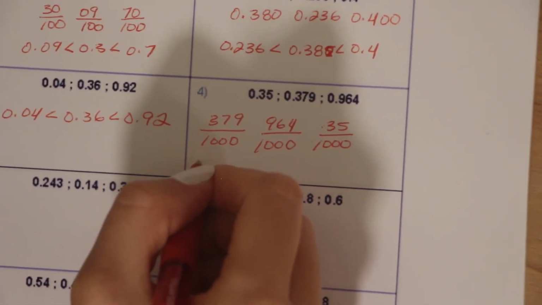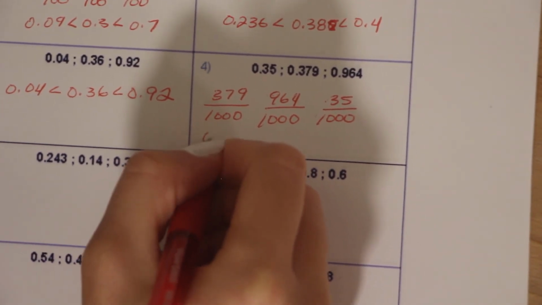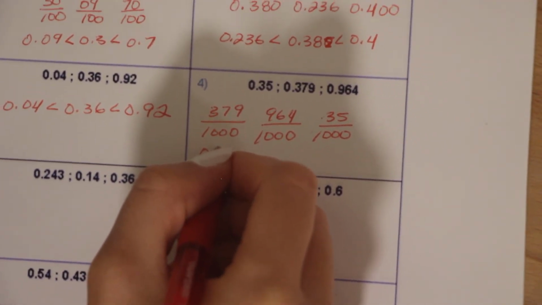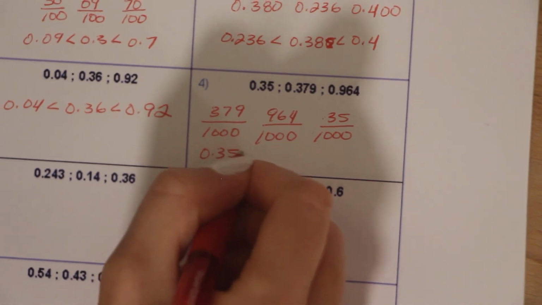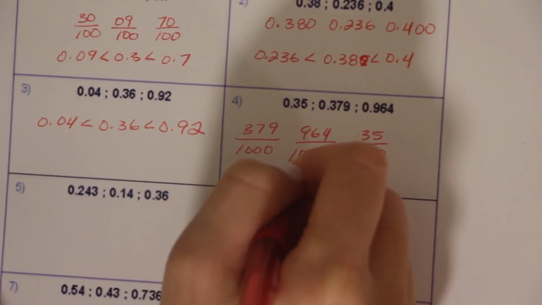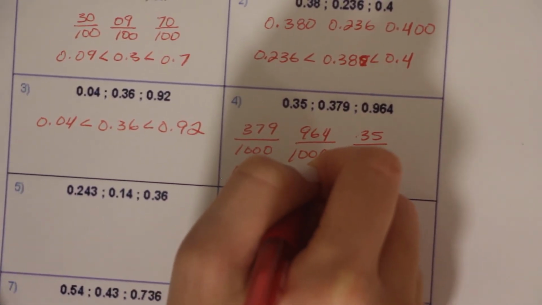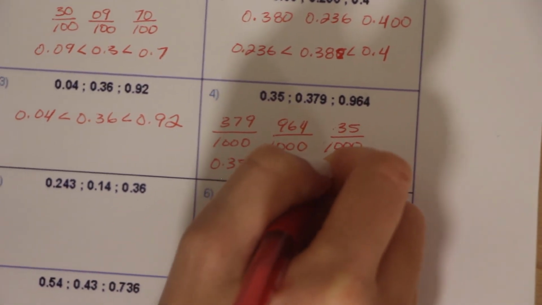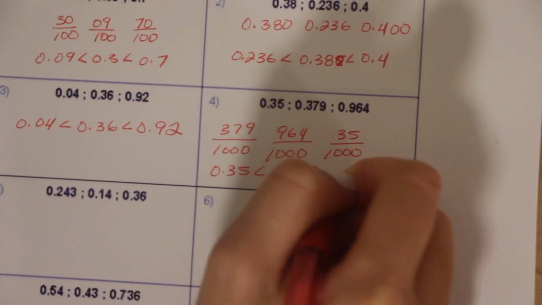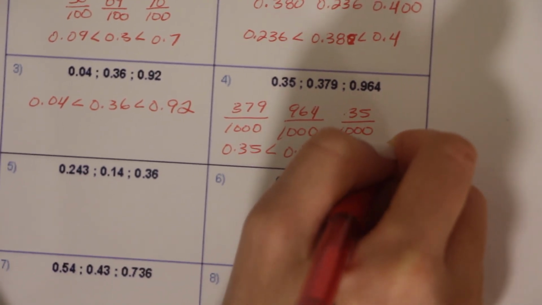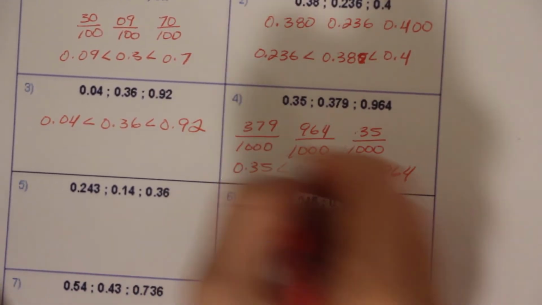So we're just going to write it out. 0.35 is smaller than 0.379, and that's smaller than 0.964.